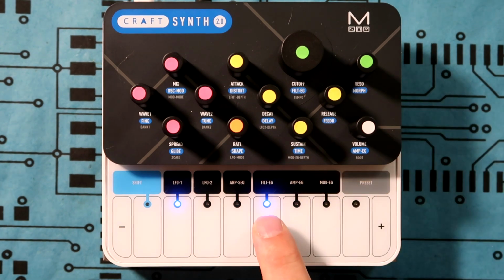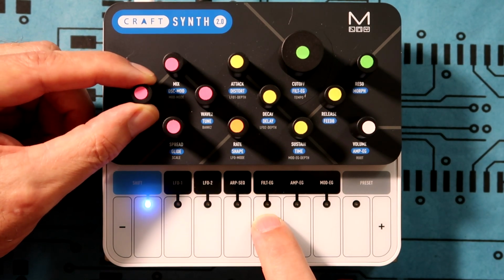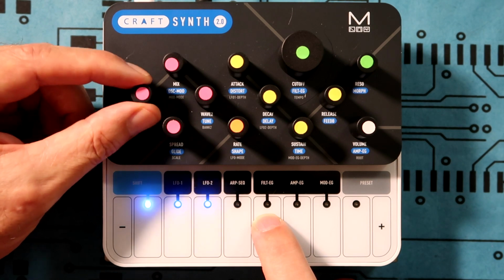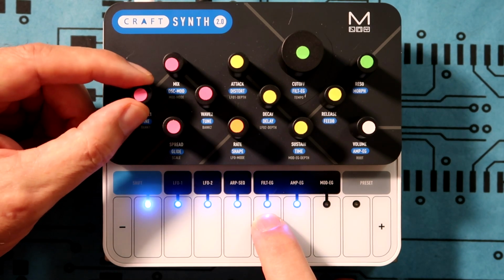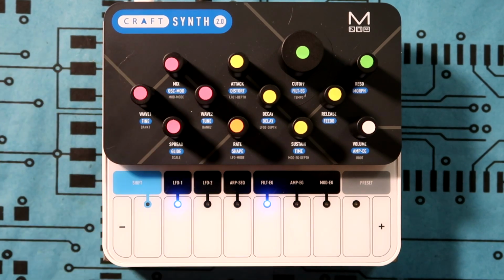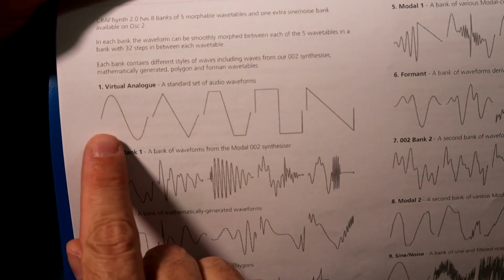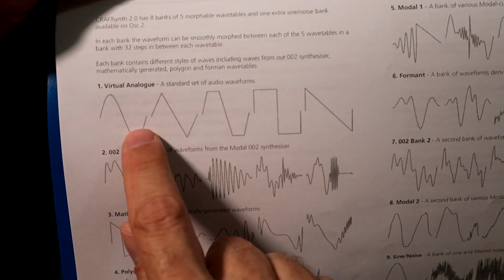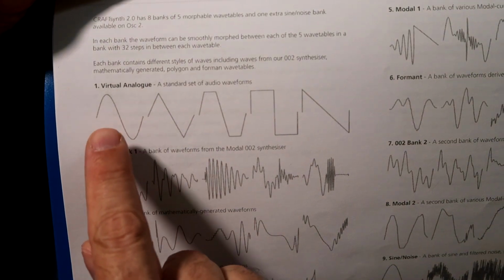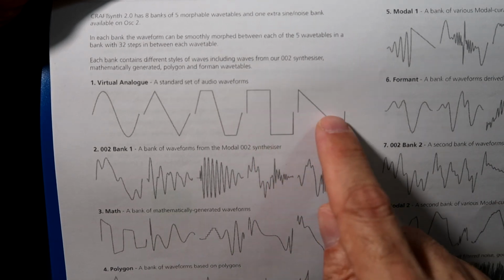Okay, so if I have wave 1 playing and then rotate the wave 1 parameter, you can tell that there's a change in the waveform, and I want to show you where that is in the manual. Right now we're listening on wave 1 to bank 1, which is called virtual analog, and I'm not sure how clear this is, but it's basically a set of waves starting with a sine, triangle, truncated triangle, to square to a sawtooth.